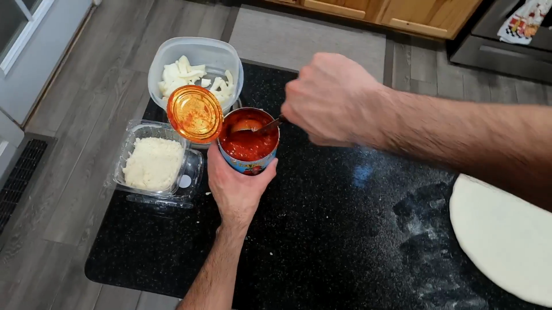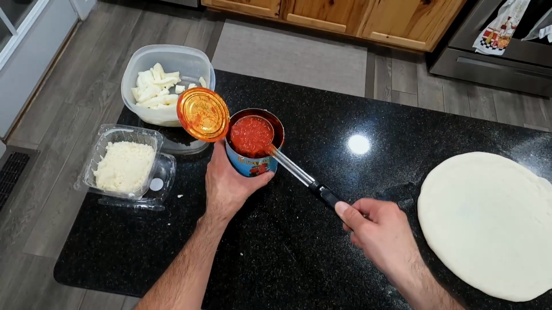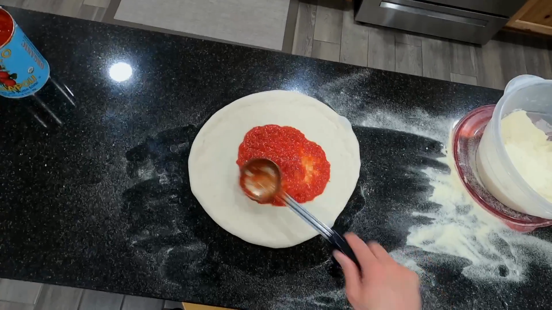Then we're just gonna go down with some sauce. We're just making a simple cheese pizza. This is the Bianco di Napoli tomato sauce, one of my favorites.